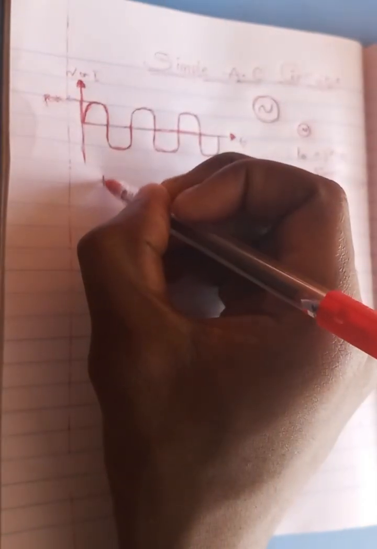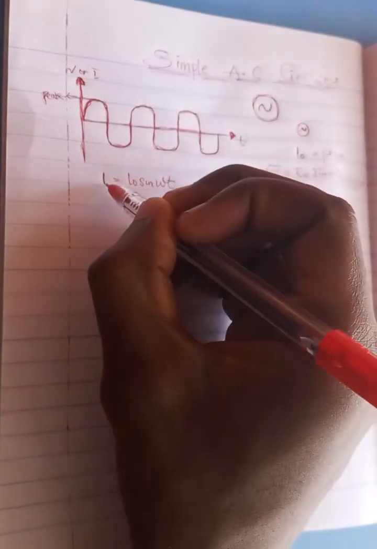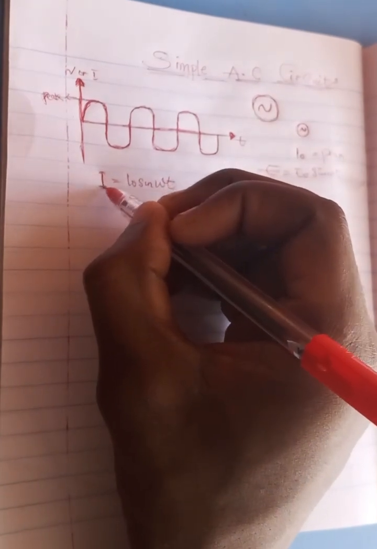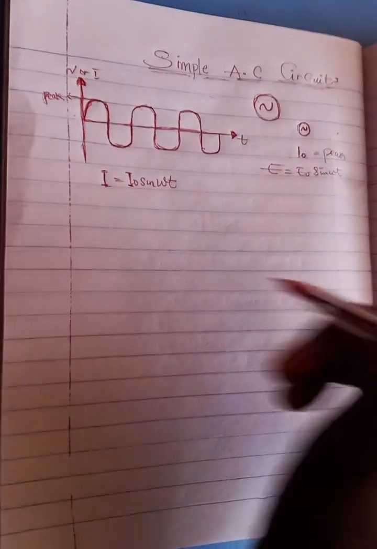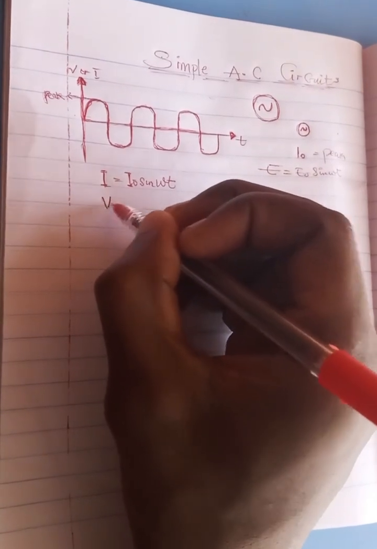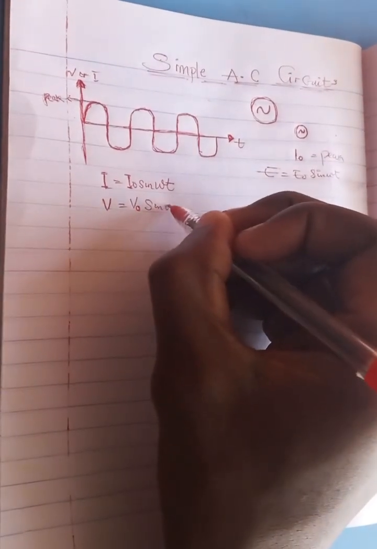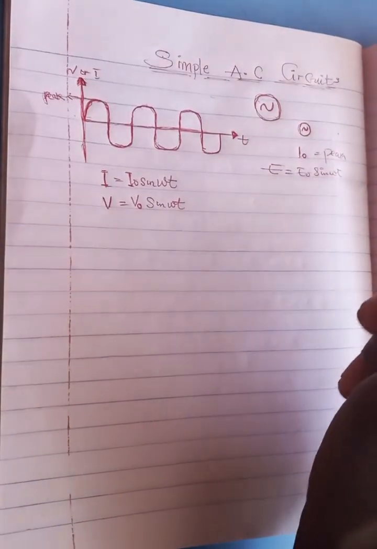So we're going to apply this equation to this circuit now, and we can have our current I equal to I naught sine omega t, where I signifies the current at any interval of time t, and I naught stands for the peak current. Similarly, our voltage V at any interval of time is equal to V naught, the peak voltage, sine omega t. And don't forget that our omega t is our phase angle.